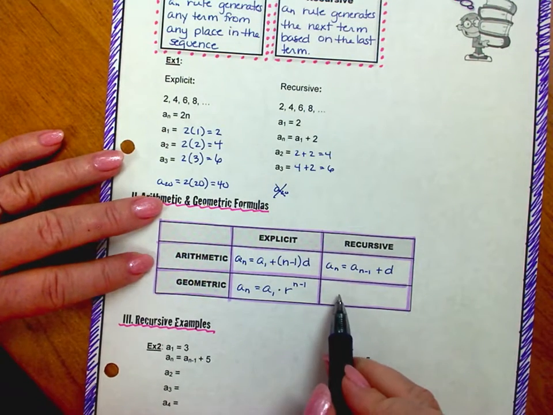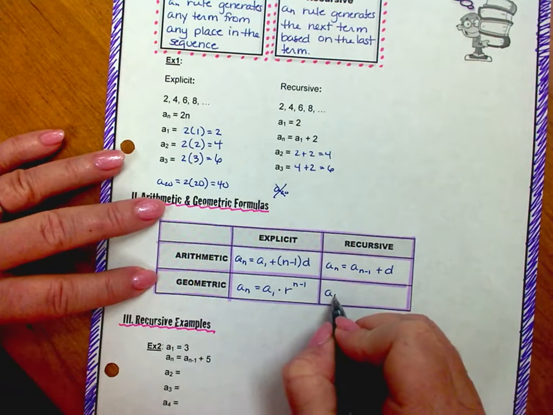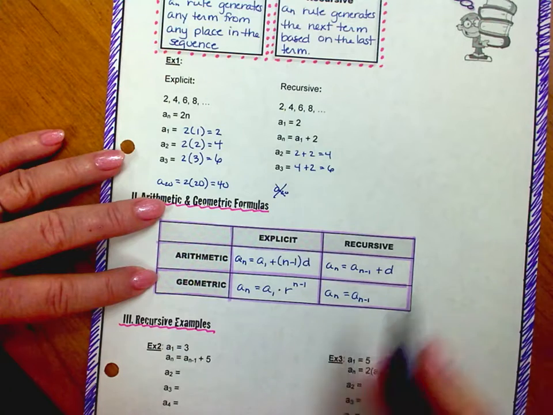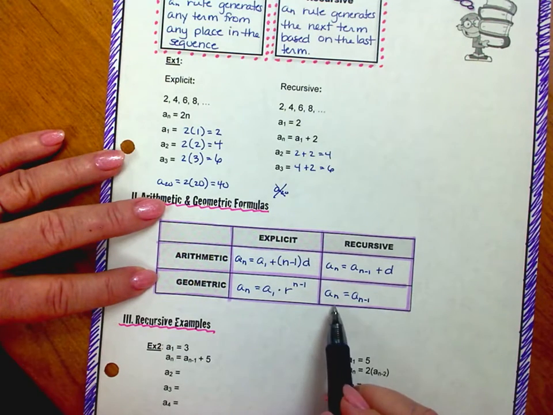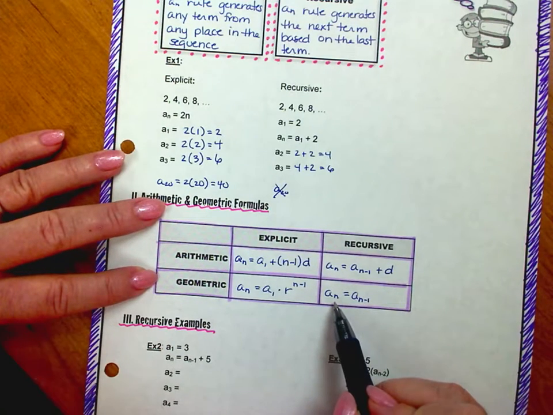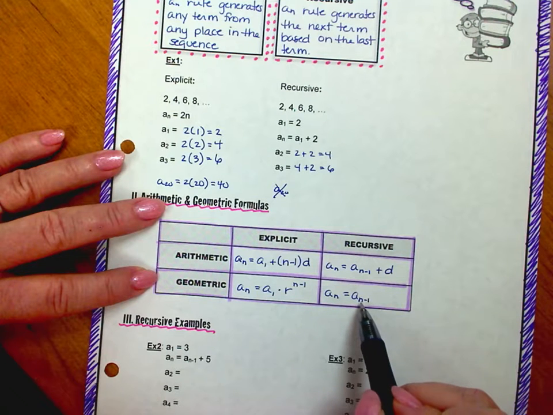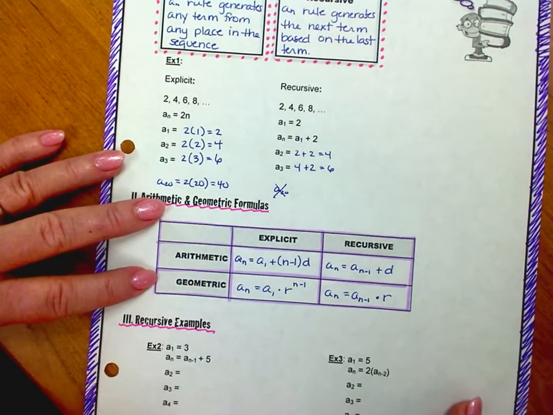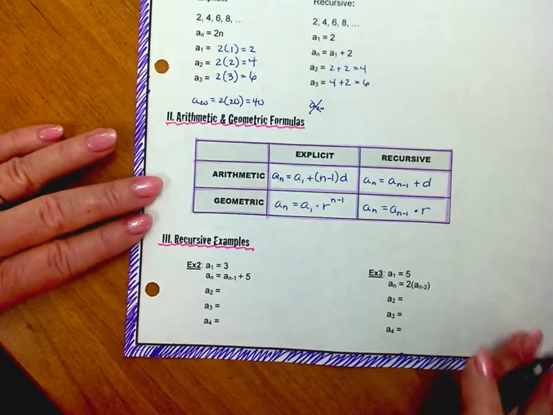Okay, and it works the same way with the geometric. In order to find the a sub n term, we would start with the a sub n minus 1. And n minus 1 means the term before. So if this is a sub 6, then we would want 6 minus 1, so we have to start with a sub 5. And then times our ratio. Okay, so let's take a look at some recursive examples.